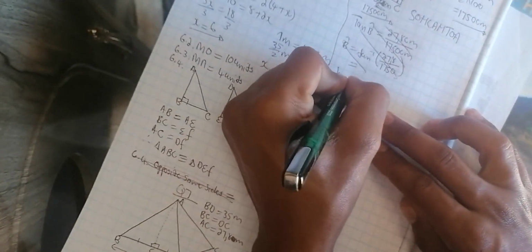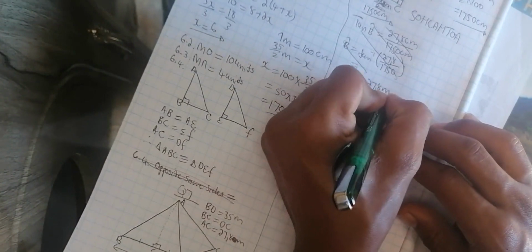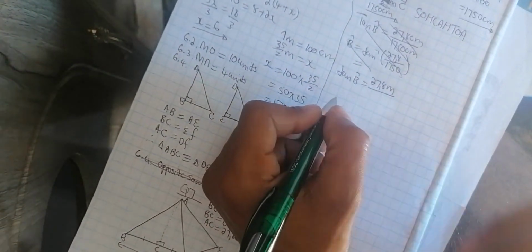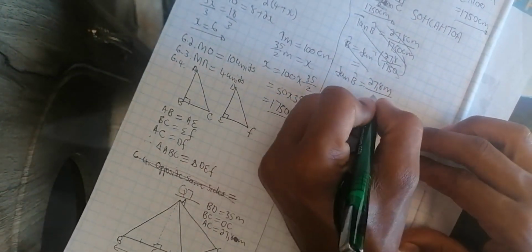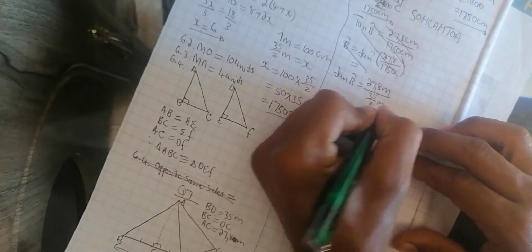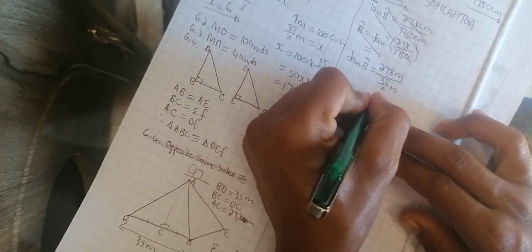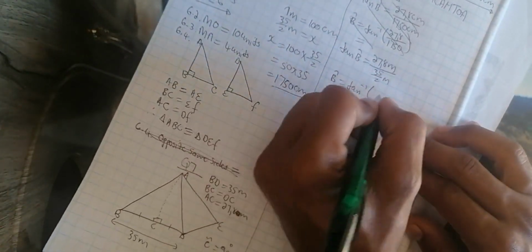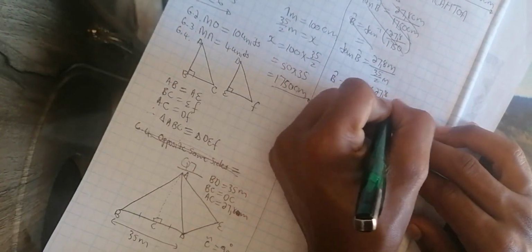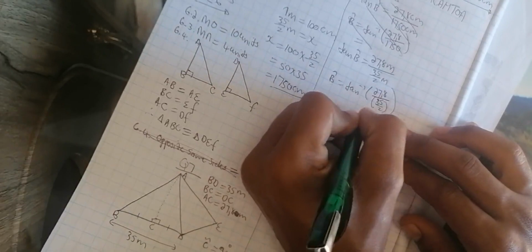So tan of B equals opposite, 27.8 meters, divided by the adjacent of 35 divided by 2 meters, and then B equals tan inverse of 27.8 divided by 35 divided by 2.